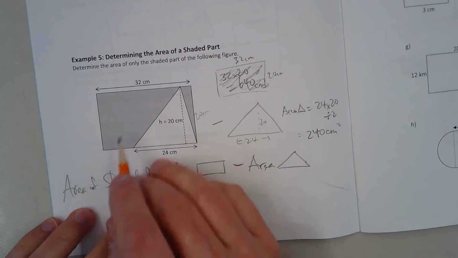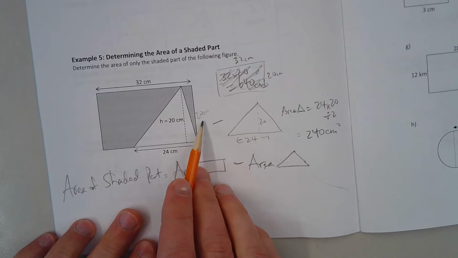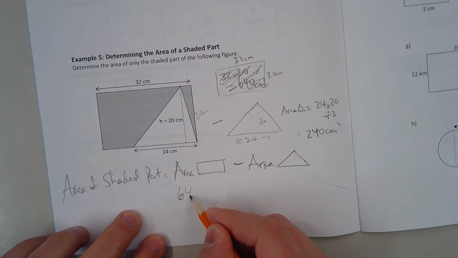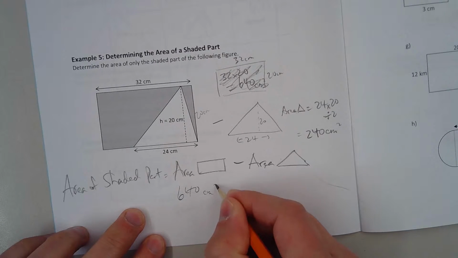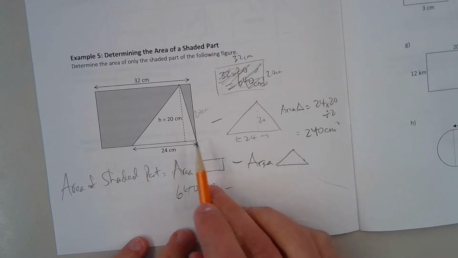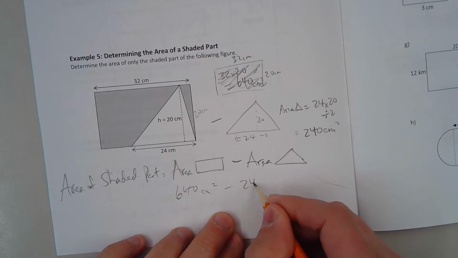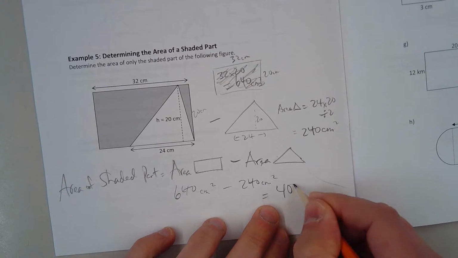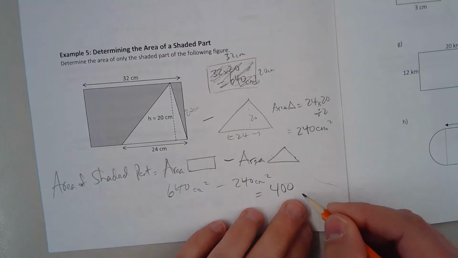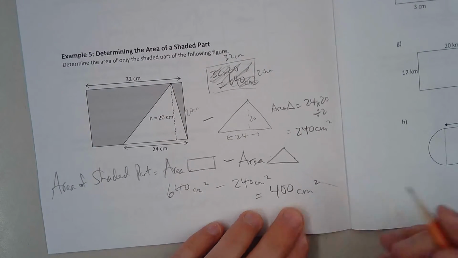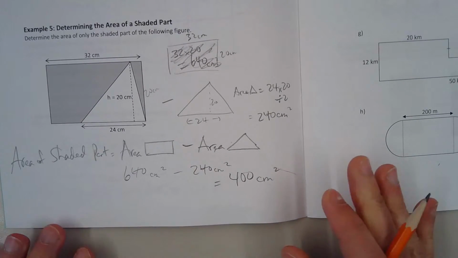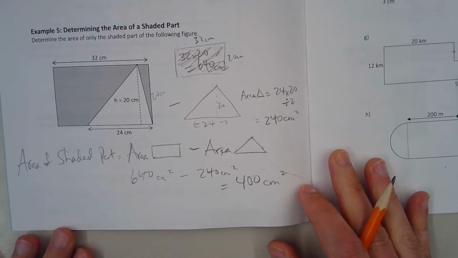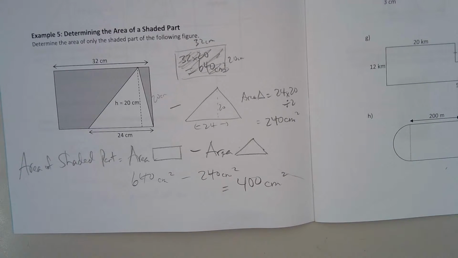Okay, so with this one, we just subtract them. We found the area of the whole rectangle was 32 by 20, so that's 640 square centimeters minus the area of a triangle, which was 240 square centimeters, so the area of just the shaded part is going to be 400 centimeters square. Can anybody see a different way to do this question?